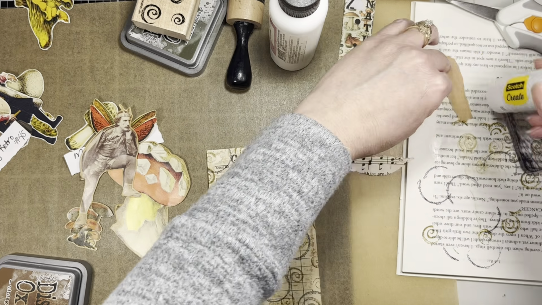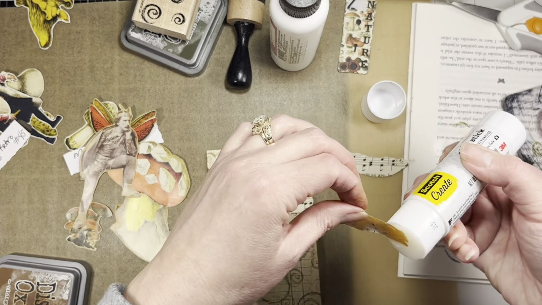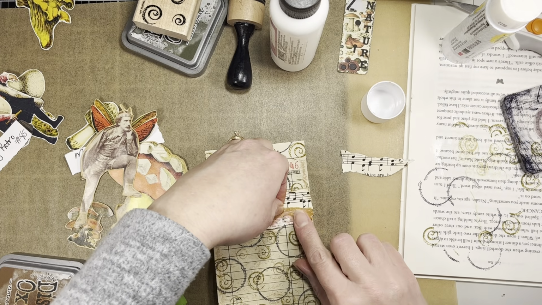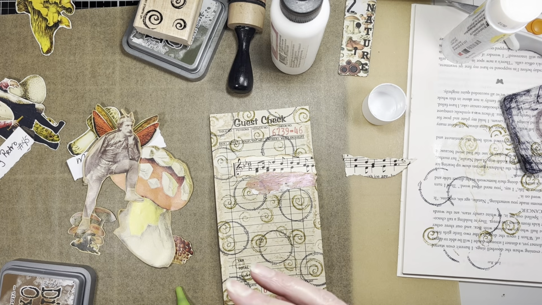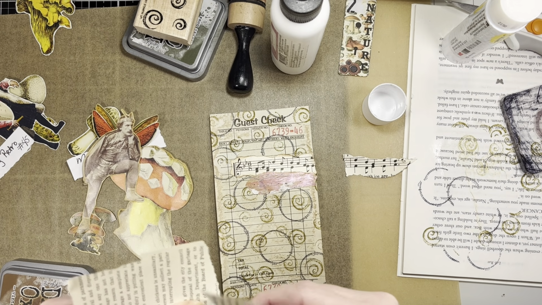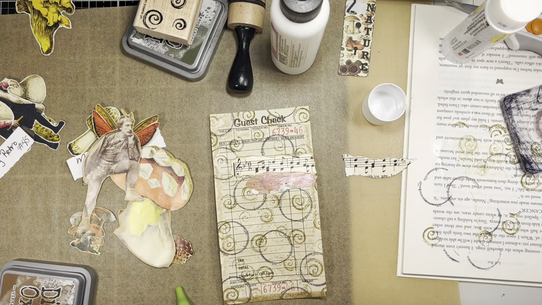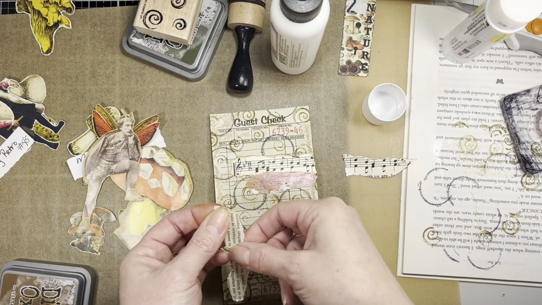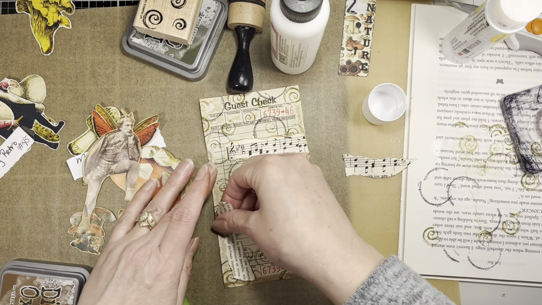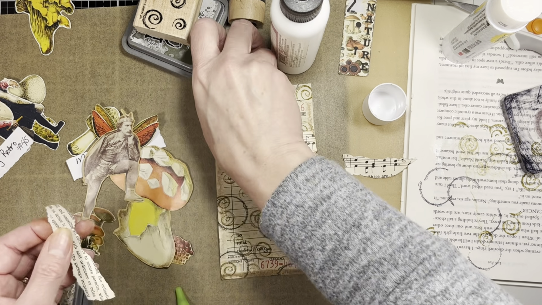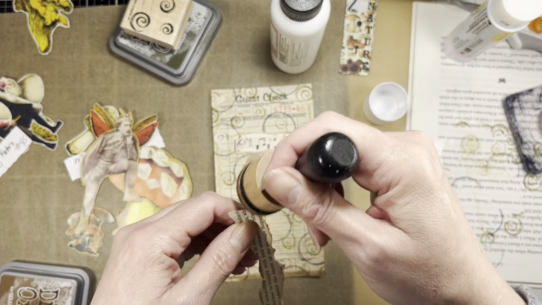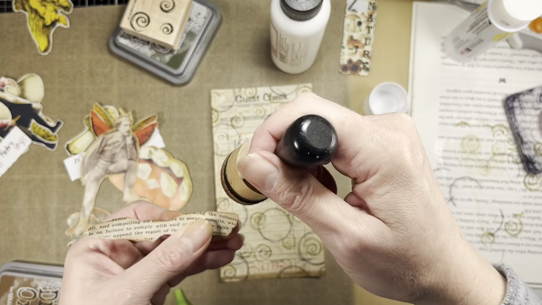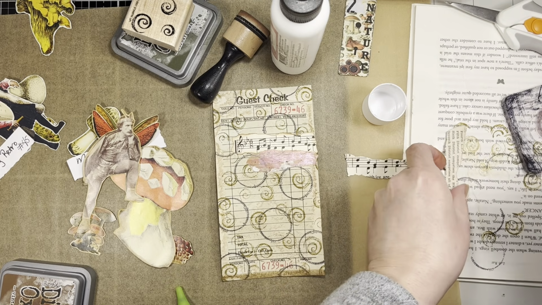And look at me go. I just want some other textures around on here. I mean, it's not for any particular anything, just to add interest.